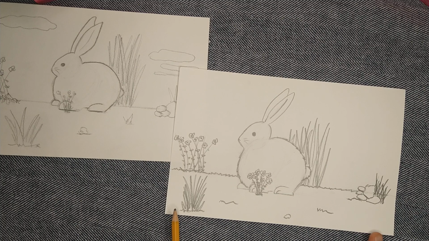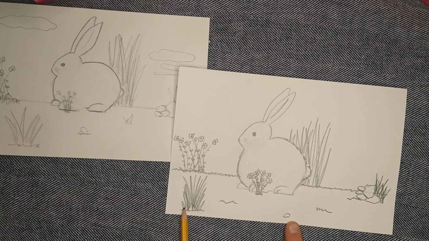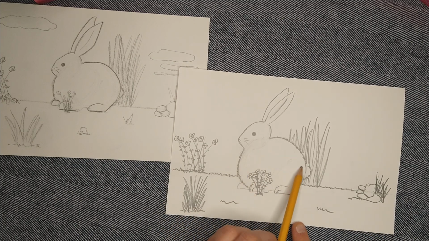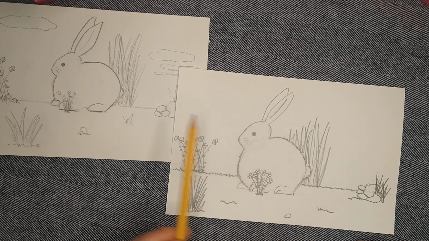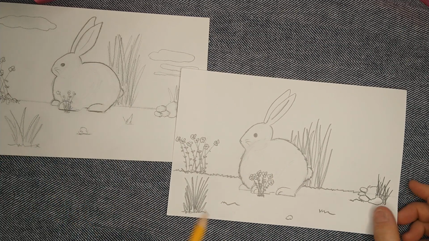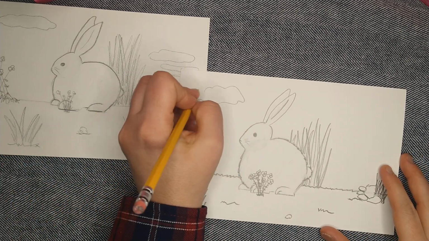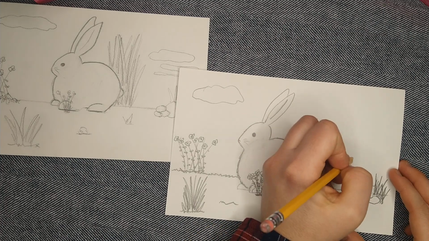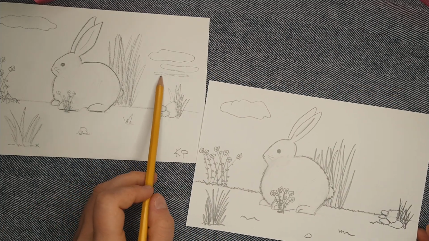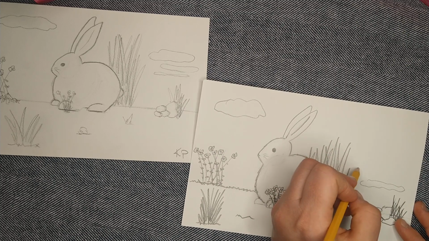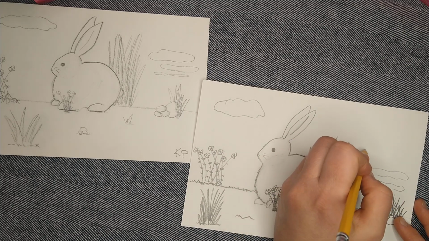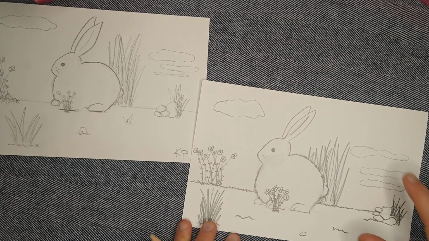So what we've created is a foreground. This is the front, a middle ground where our bunny is, and we have a start of a background here, which is behind the bunny. And what I have to finish my picture are some clouds. So I might draw a cloud here. And if I want these clouds to look farther away, I'll make them skinnier. And then maybe as they go up higher, they'll get wider.